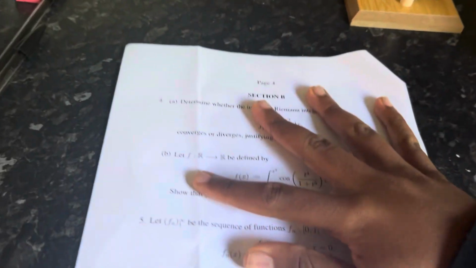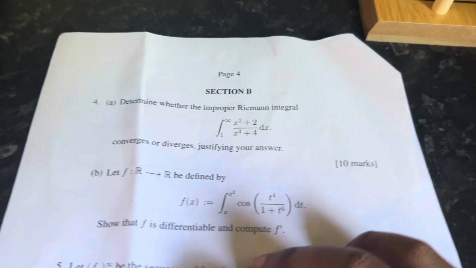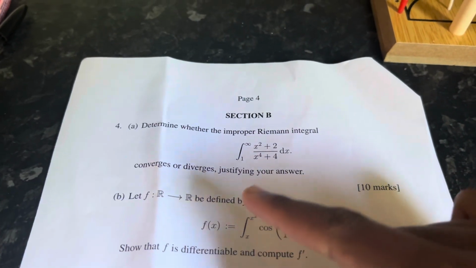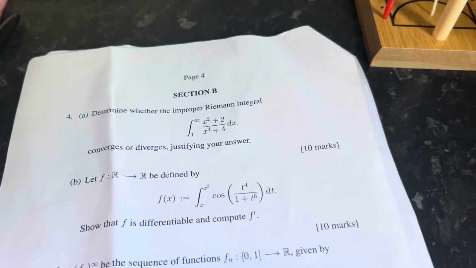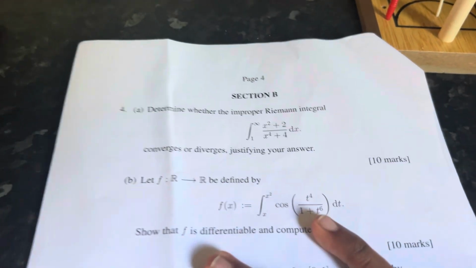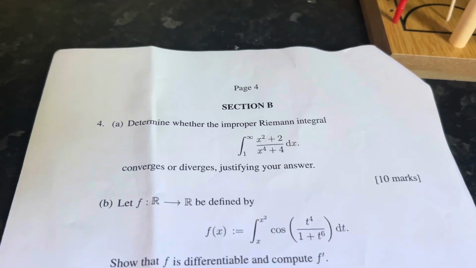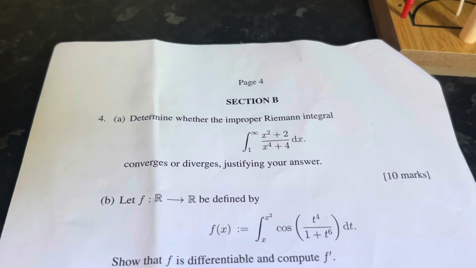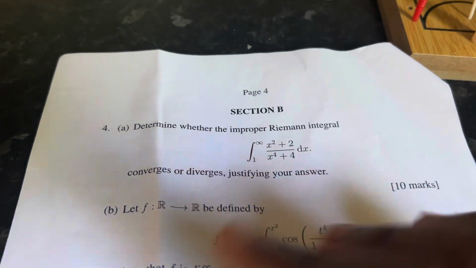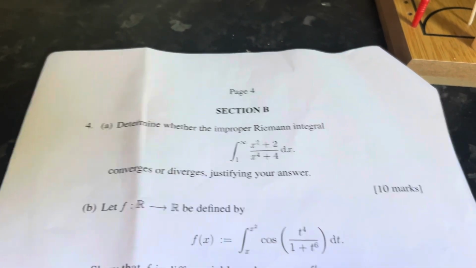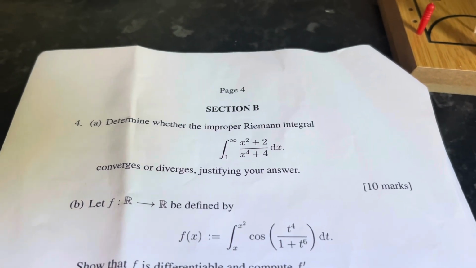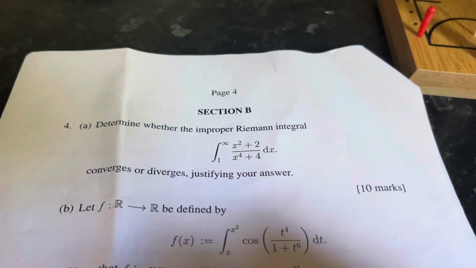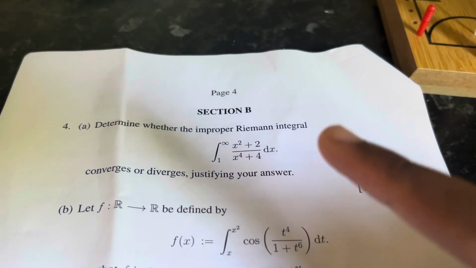Question 4. Determine whether the improper integral converges or diverges, justifying your answer. The creases are really showing now. This wasn't too bad. I don't think I had an example on my cheat sheet of this, but I've done a question similar to this so many times I didn't think I needed it. What I ended up doing was using the limit comparison test and comparing it to 1 over x squared.